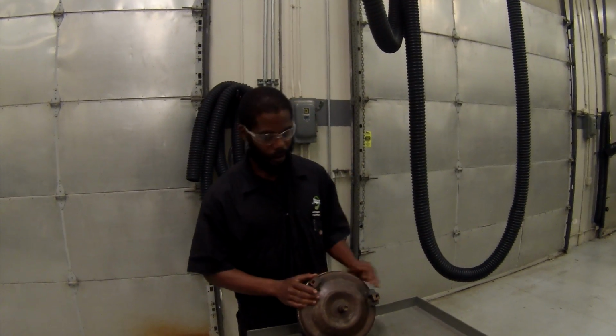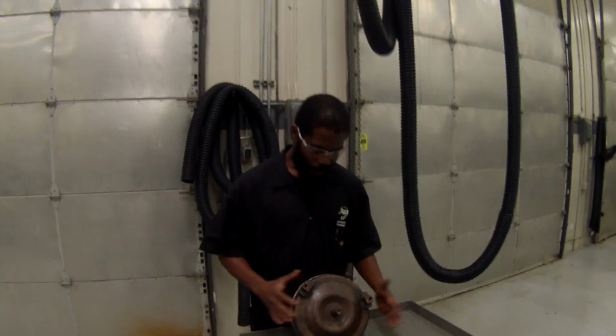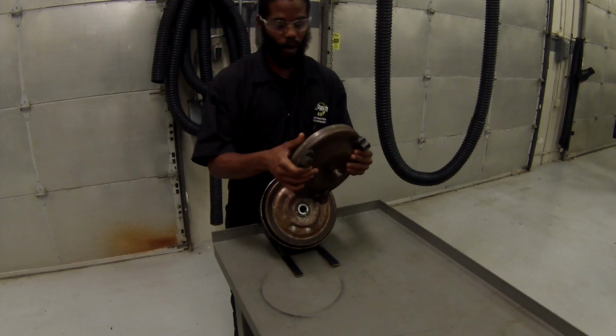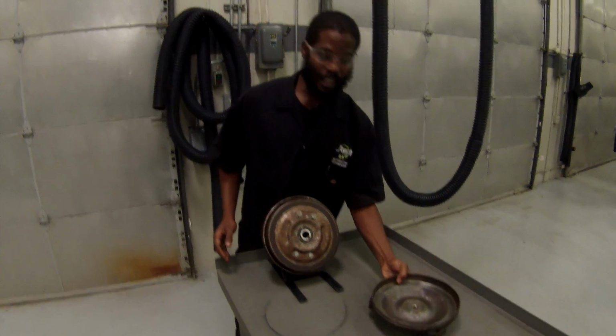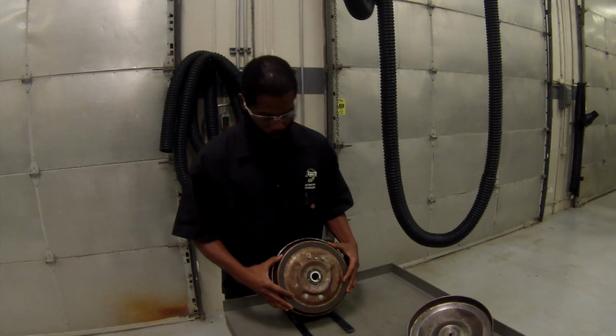Today I'll be showing you the components and the operations of the torque converter of an automatic transmission. Okay, here you have your torque converter, and what this is right here is the black plate. Usually you can't take a torque converter apart, but since we're here in class, we're going to take this thing apart. We have the back plate.